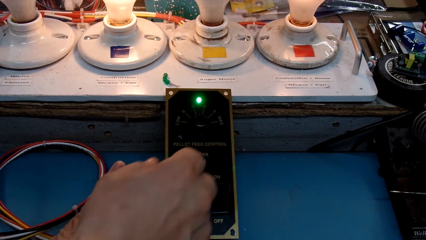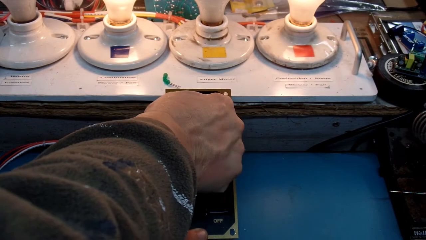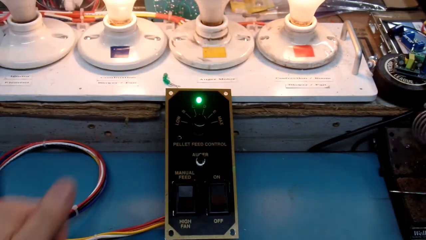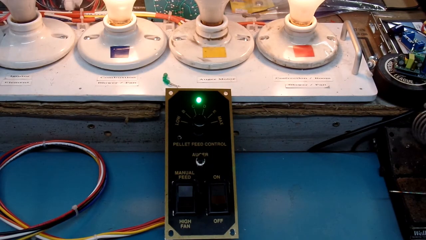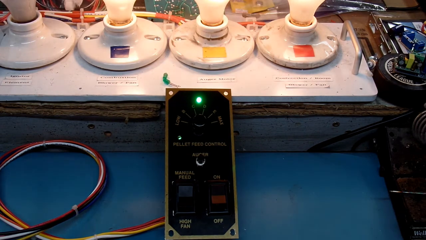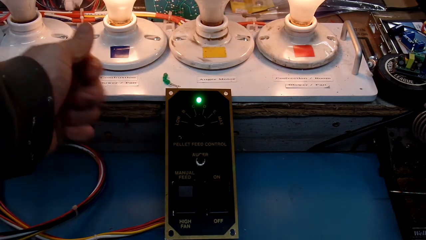Now the next thing I'll do is go to max. We saw the intensity of the room fan go up. Now what we'll see is the auger will come on for a longer period of time, and it will be off for a shorter period of time. Notice it was on longer there, and the time between auger drive events is a little bit shorter. So there we have it. And you can clearly see the green light right above the word pellet come on.